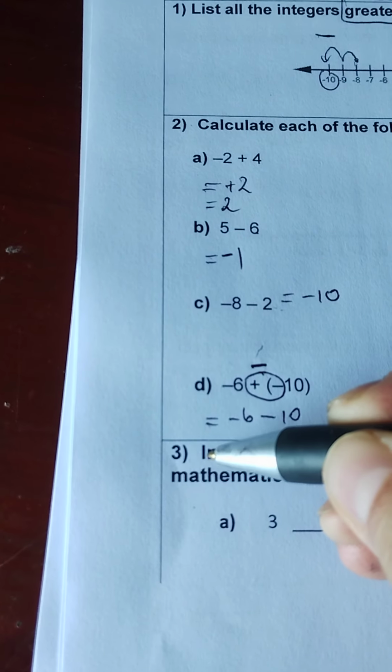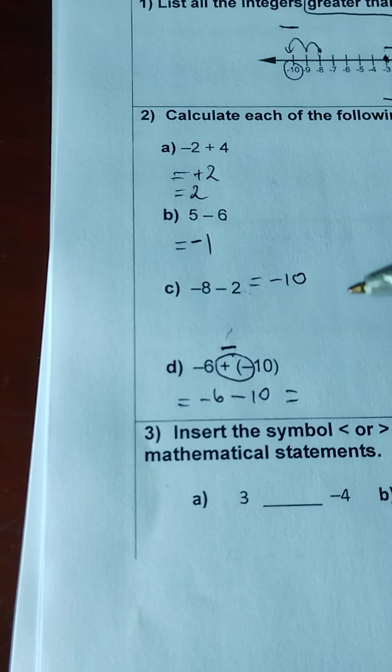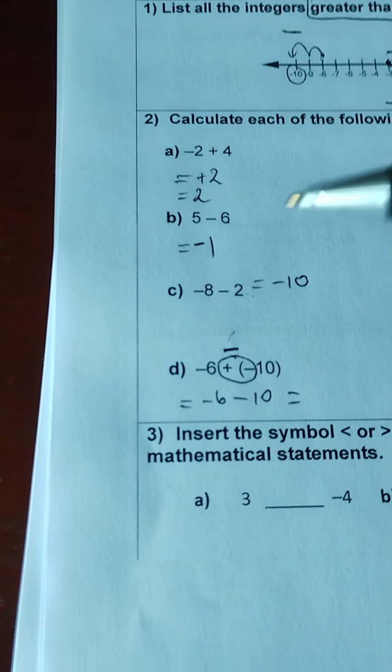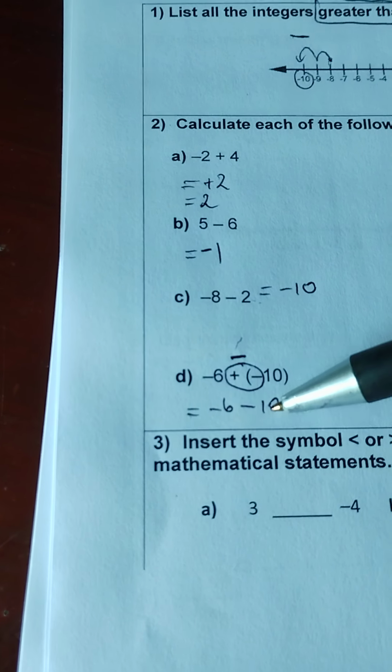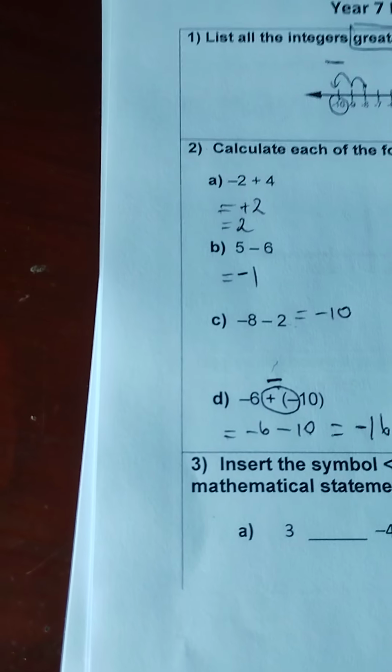We usually have one equal sign per line, but I'll just squeeze it here because I don't have room. Now, -6, take away 10. Once again, a negative number, take away another number, I add them. 10 plus 6 is 16, but it's a -16.